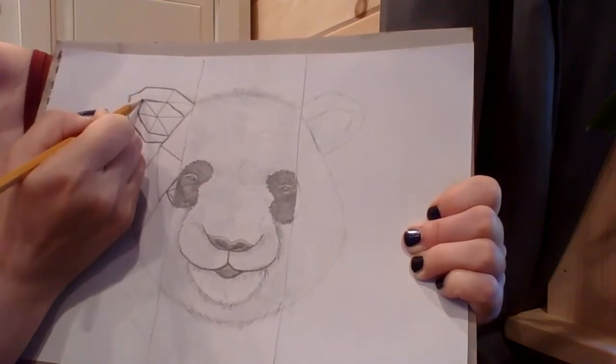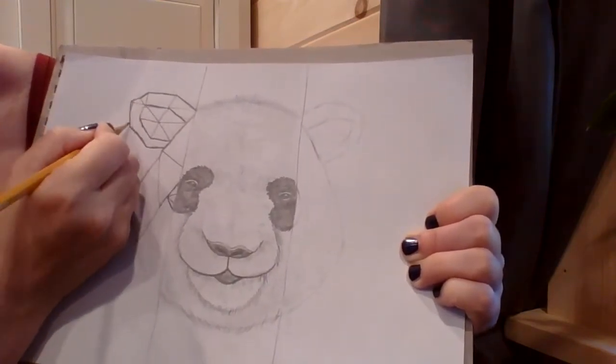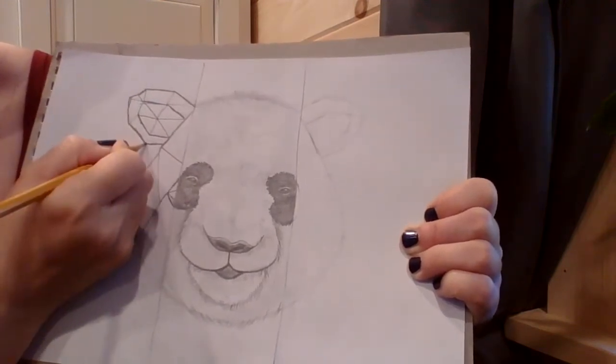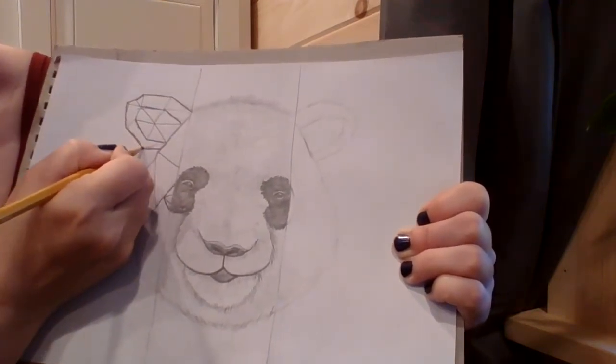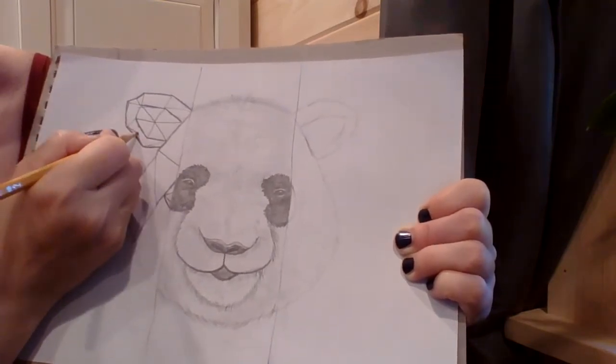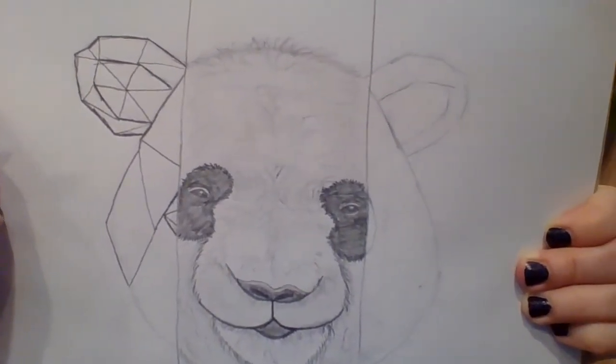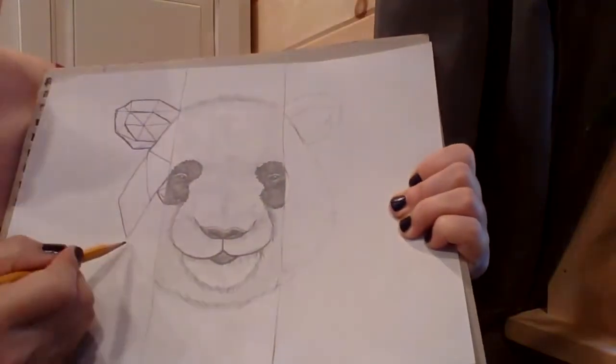I would say break things up, because it's going to make your artwork a lot more interesting if you're doing things like this. So if you break things up like this, you're creating that cubism style, which is really neat.